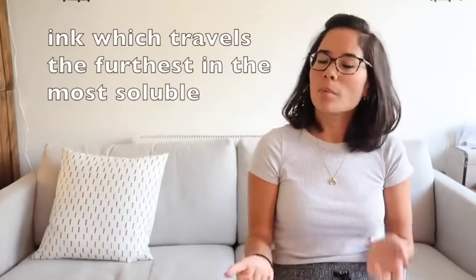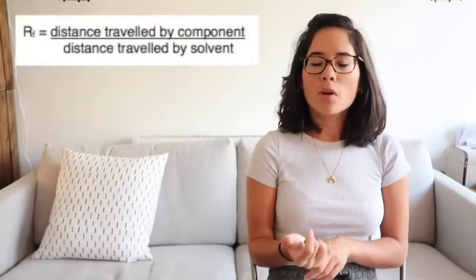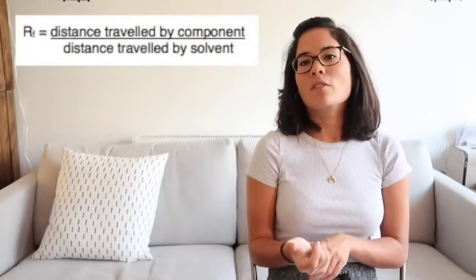So first of all, notice that you draw the reference line in pencil. Why? Because you don't want the pencil to spread and go flowing up the paper too, because that will disrupt your chromatogram. Notice that the ink which travels the furthest has the highest solubility, which kind of makes sense. And be prepared to use the formula, which is the RF formula. And that's the formula whereby the distance travelled by the component is divided by the distance travelled by the solvent.